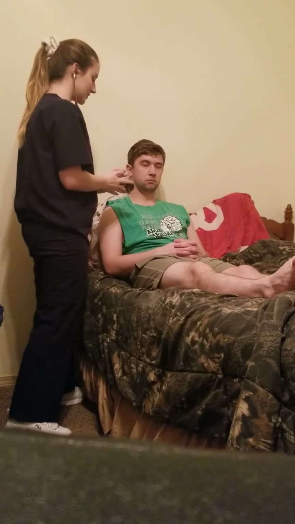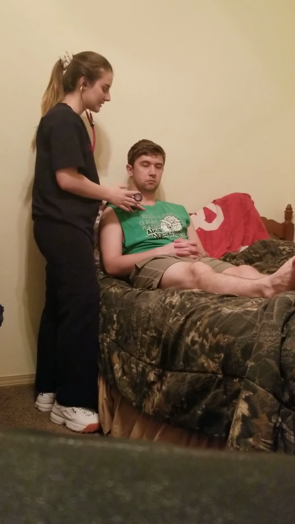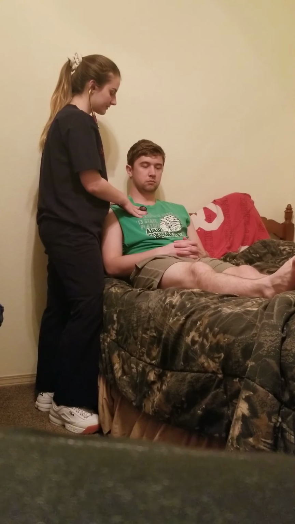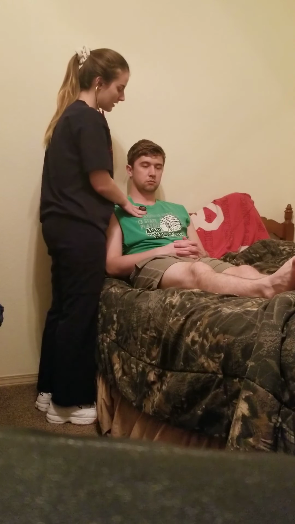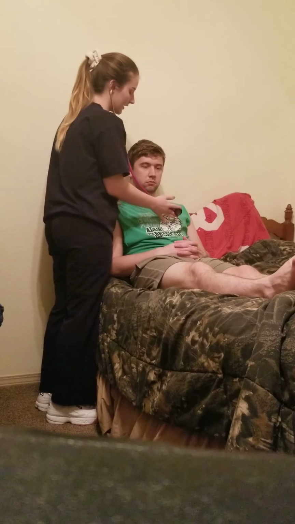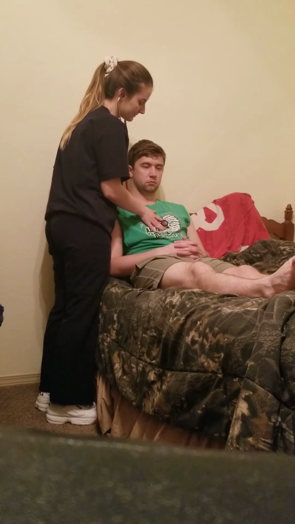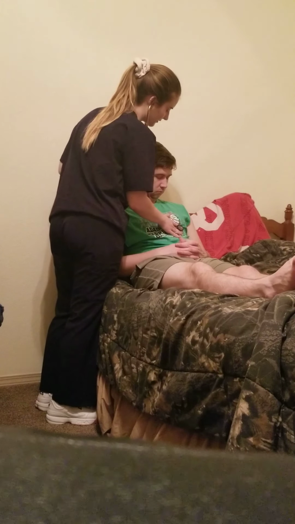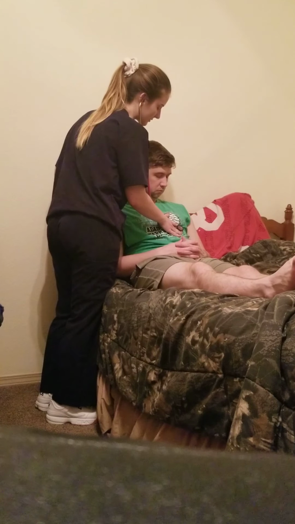I'm going to start at the sternal notch and then work down to the second intercostal space to listen to the aortic valve. Now I'm going to listen to the pulmonic valve. And now to the tricuspid, which is in the fourth intercostal space. And then now to the mitral valve in the fifth intercostal space.